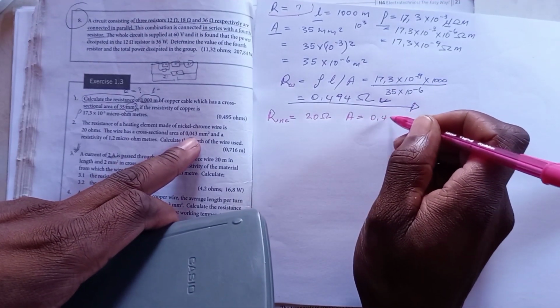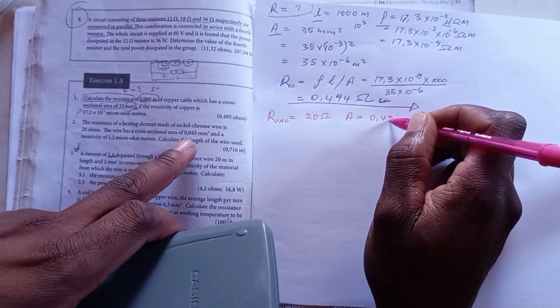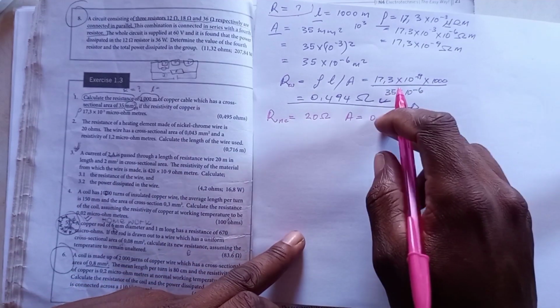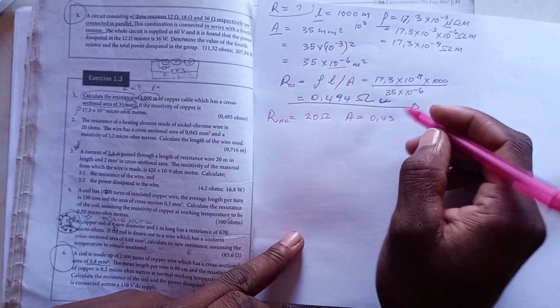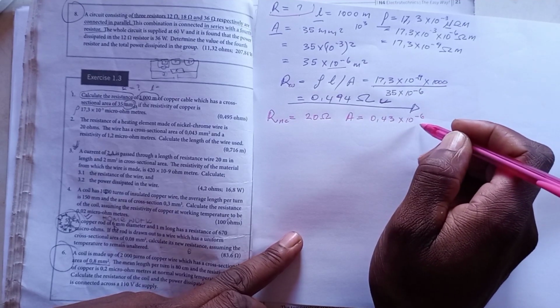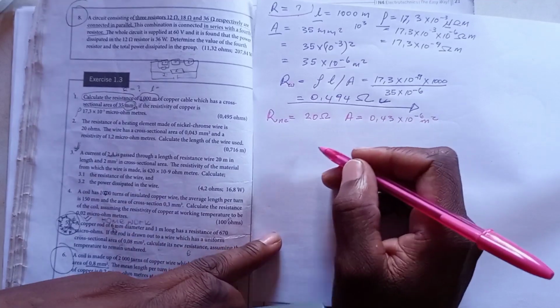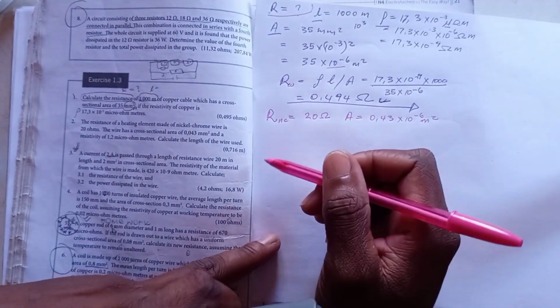So 0.43. What is going to happen? We're just going to put that times 10 minus 6 meter squared. What else are we given?